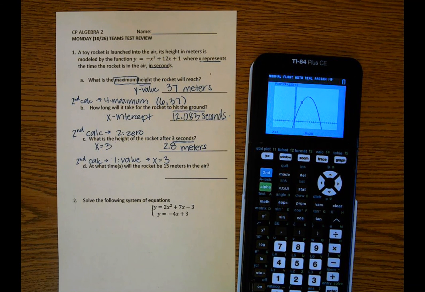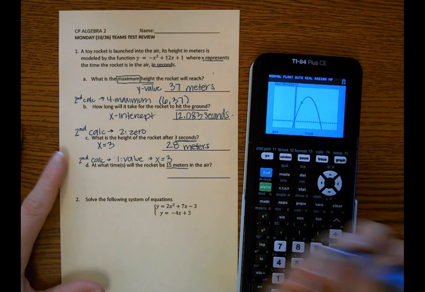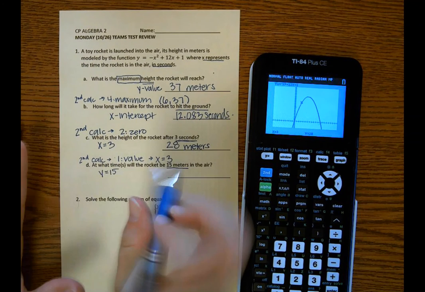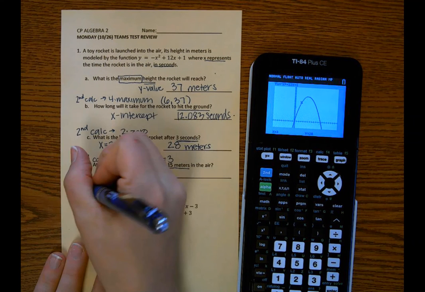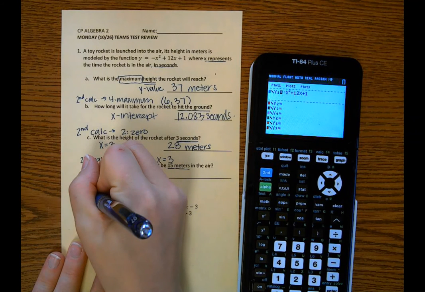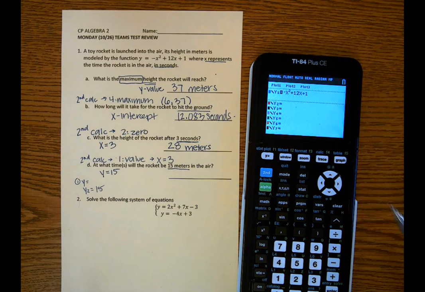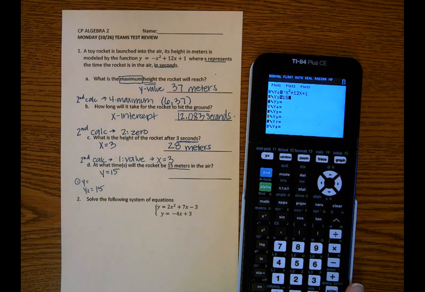So then the last one says, what times will the rocket be 15 meters in the air? So 15 meters is which value? Y. So this is saying that y is 15, and I need to find the x values. So what I'm going to do is hit the button y equals, and then I'm going to make y2 equal 15. So I'm going to keep my first function here, but I'm going to make y2 15. Then I'll hit graph, and now I can see a line that is going through my graph. This is the y value 15.